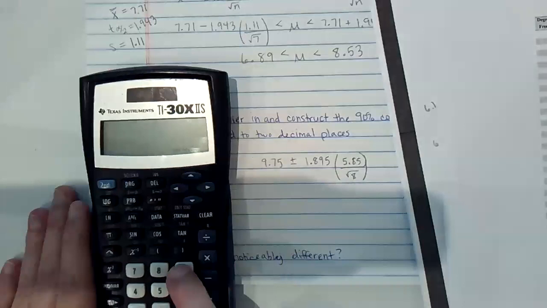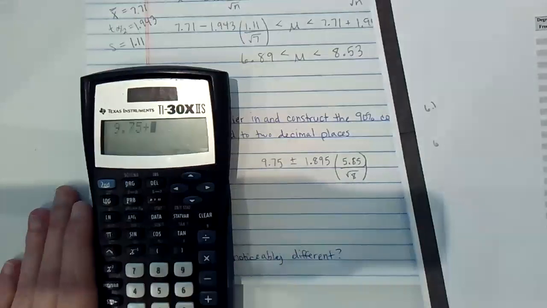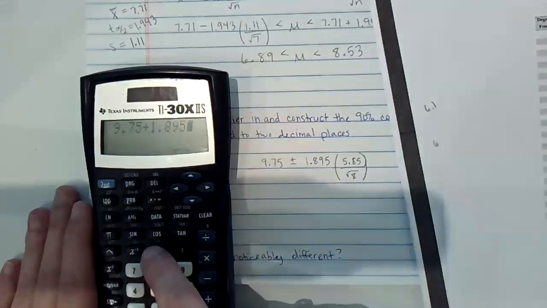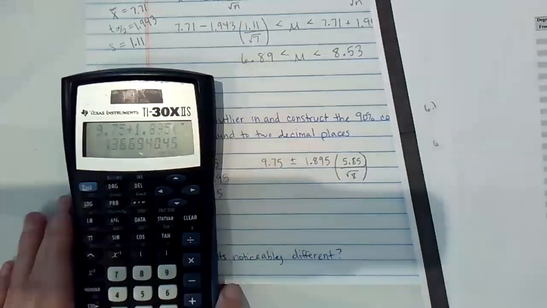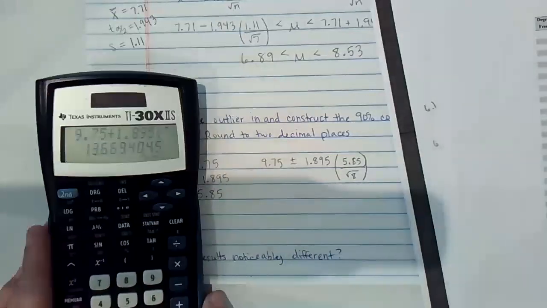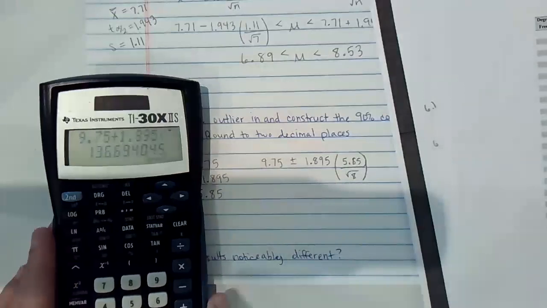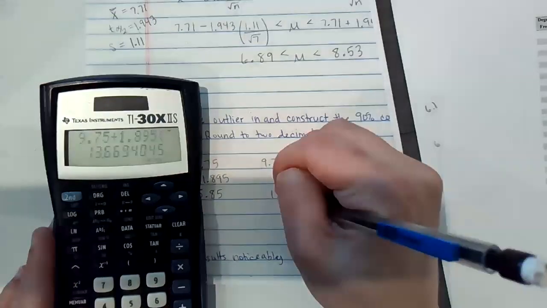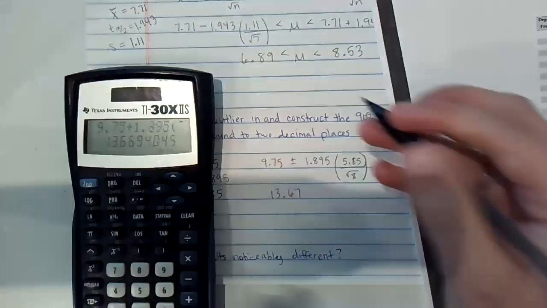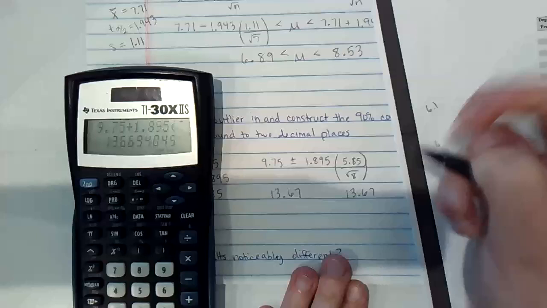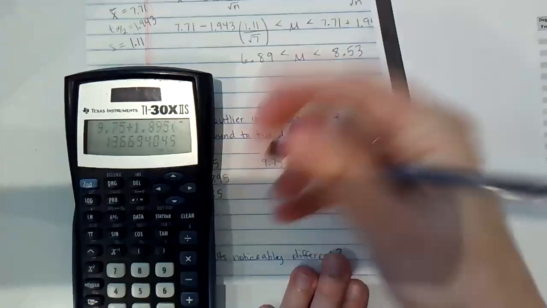All right, so 9.75 plus 1.895 times 5.85 divided by square root of 8, close parentheses twice. And when we hit equals, we are getting the value 13.67. So I did the plus first, so actually that should be written on the right side. Let me erase that.